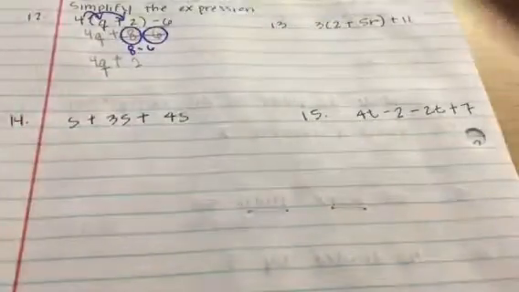Number 14 has one term with an S, and then the other term is 3S, and then the other term is 4S. So essentially what this is saying is to add all the numbers with the S. And we can add all of these three because they all have in common the variable S.